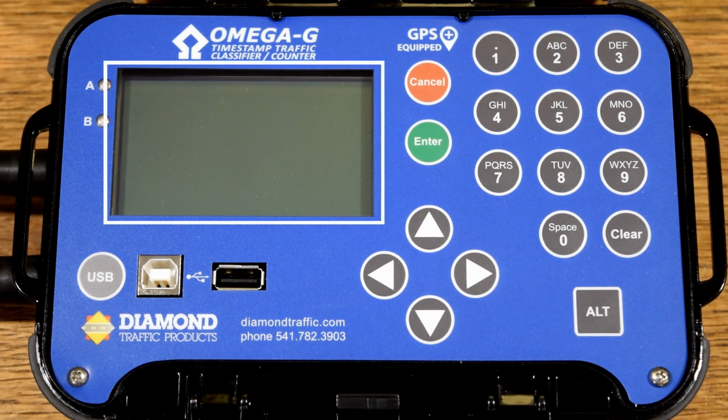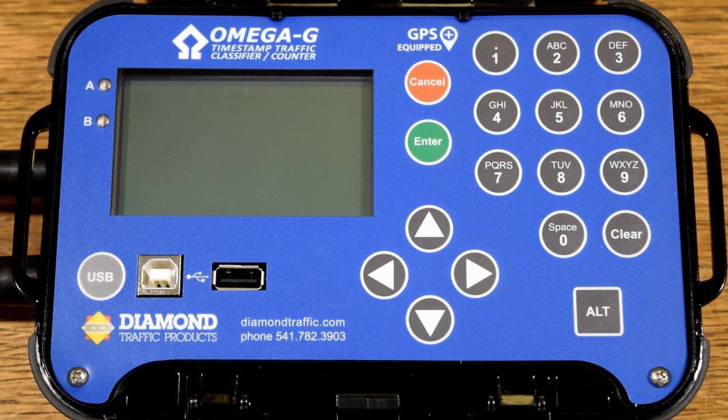Next is the LCD graphic display. This will allow you, the user, to view your interactions with the Omega G. The display will also indicate what aero functions are available to you.